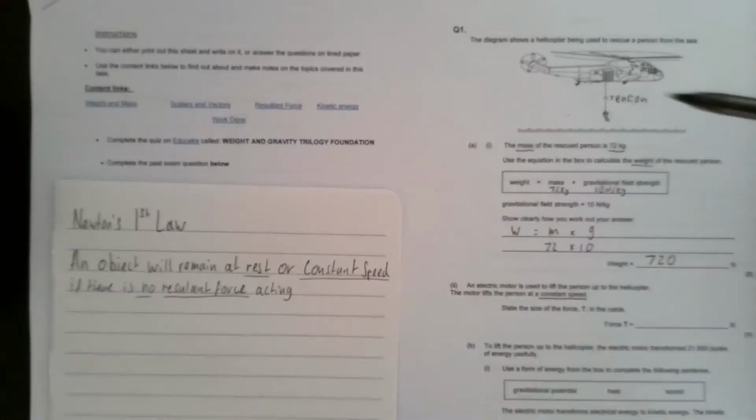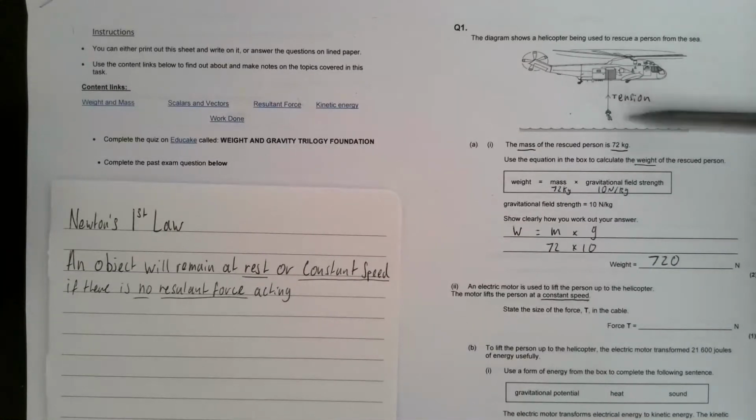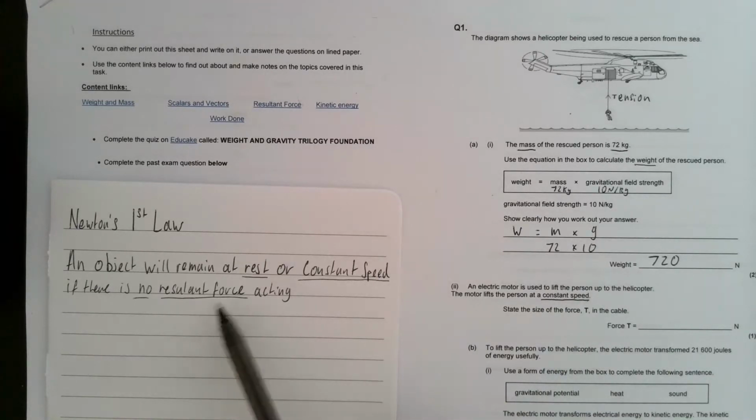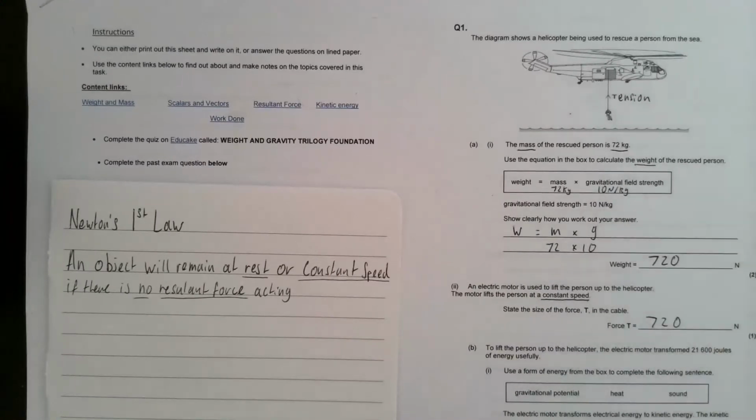So that means that the tension that is being pulled up must be equal to the force going down, which is the weight, because it is not accelerating and it's at a constant speed. So there's no resultant force. So therefore, the answer is also 720 newtons.